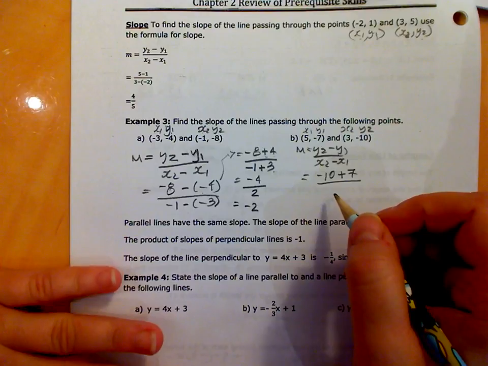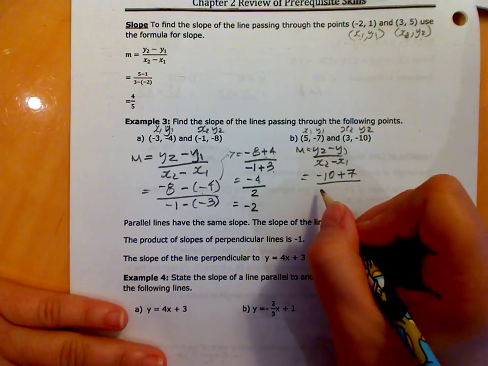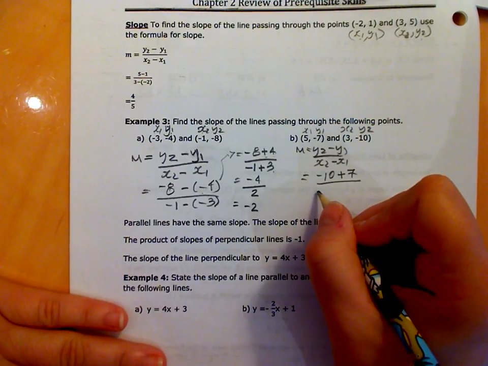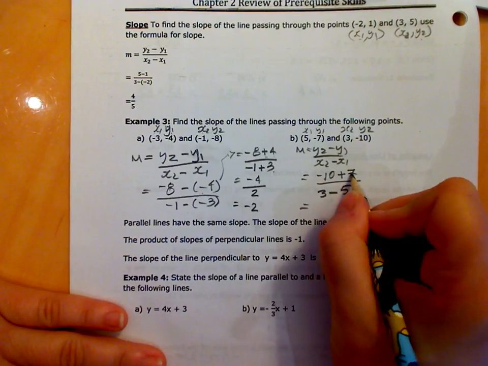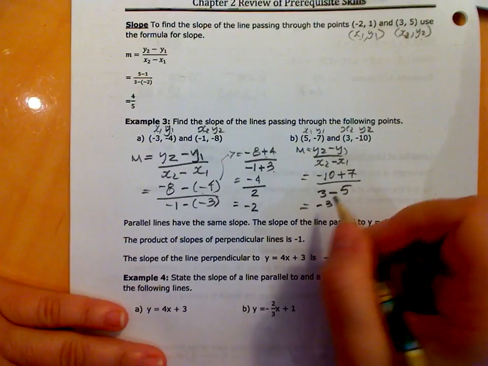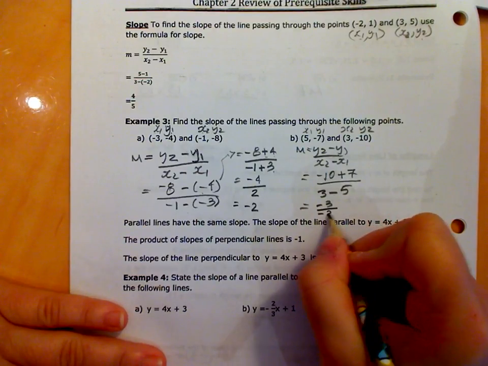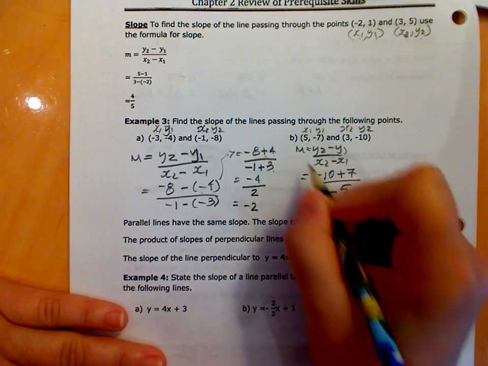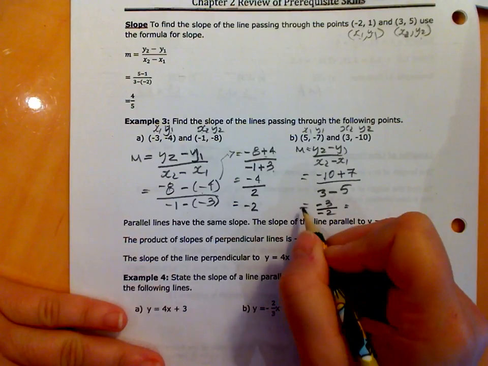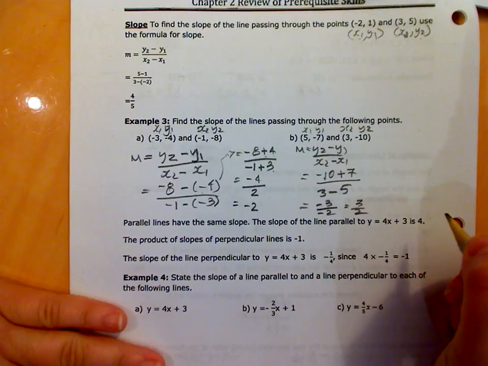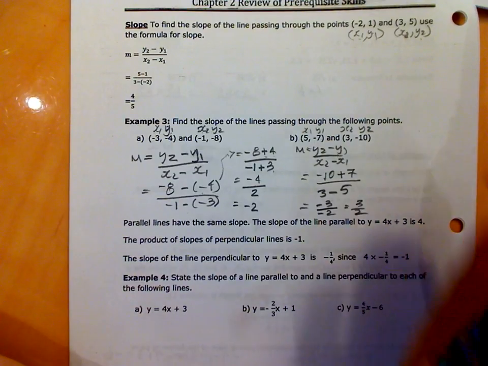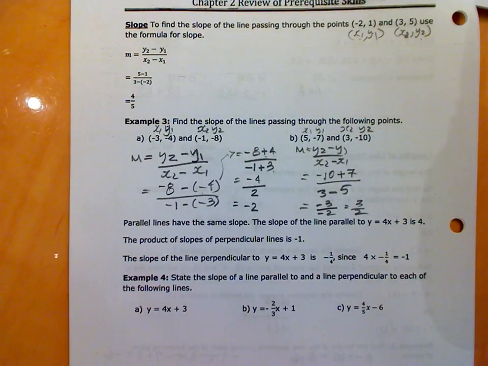I will always let you know what's okay to skip and what's not okay to skip. x2 minus x1, and then that's minus 3, and that's minus 2. And of course, you'll keep your equal signs in line if you have space, but if you run out of space, just do this.